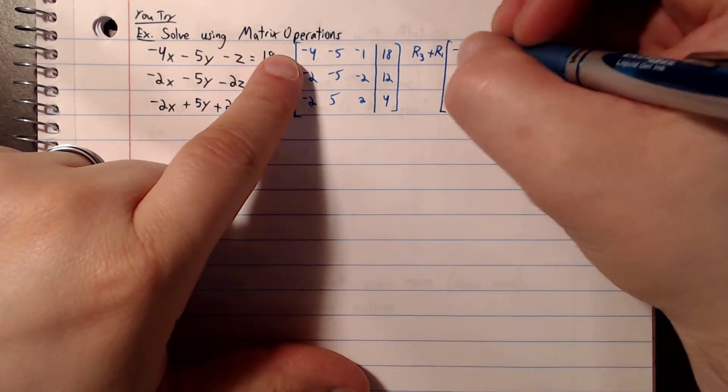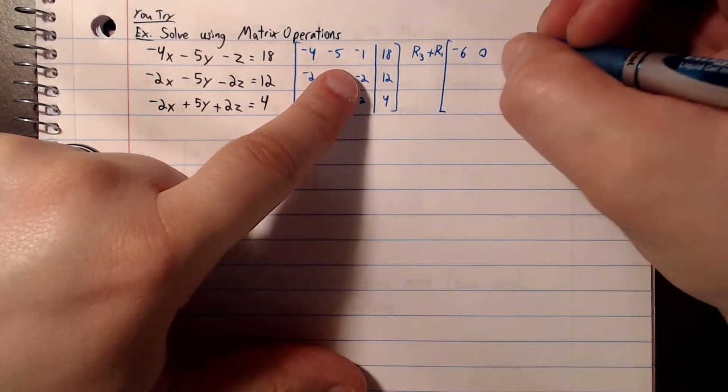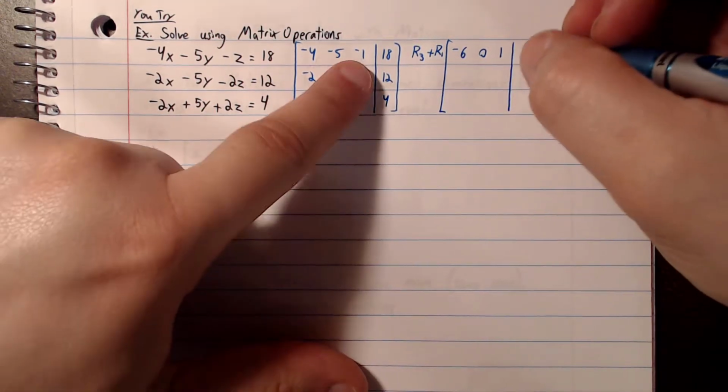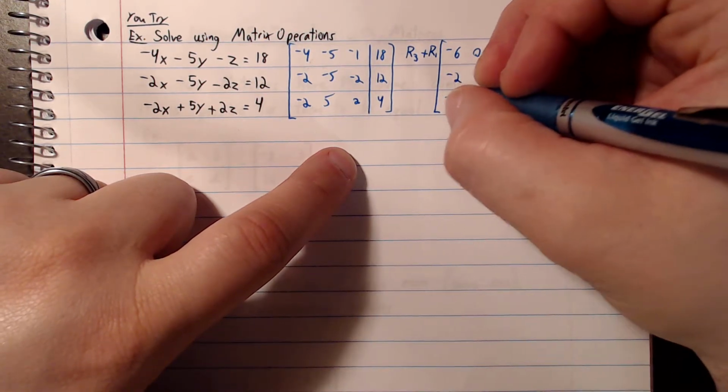Negative 2 and negative 4 is negative 6. 5 and negative 5 is 0. 2 and negative 1 is 1. 4 and 18 is 22. Haven't touched these yet.